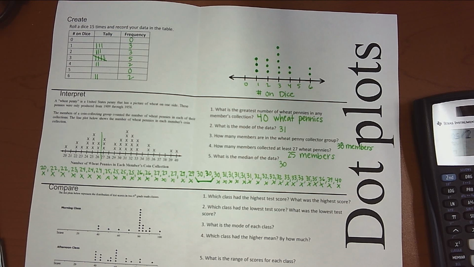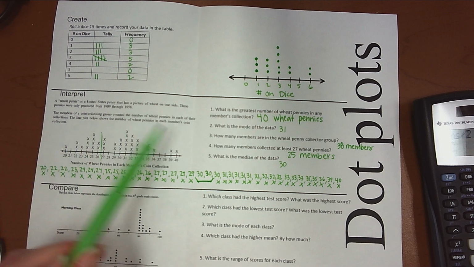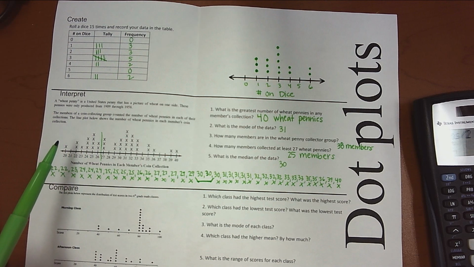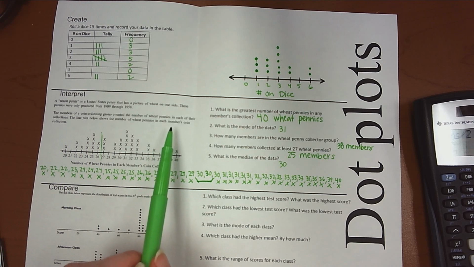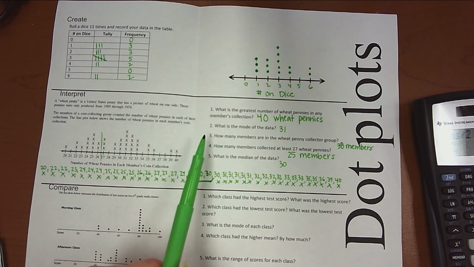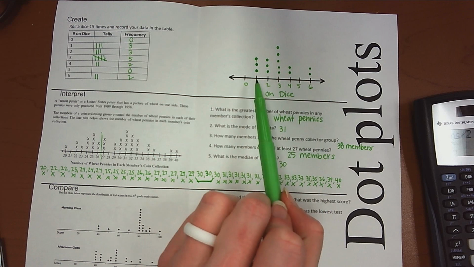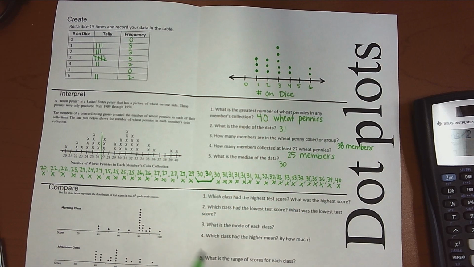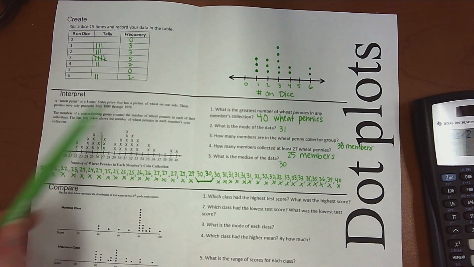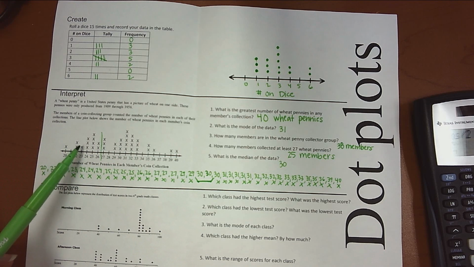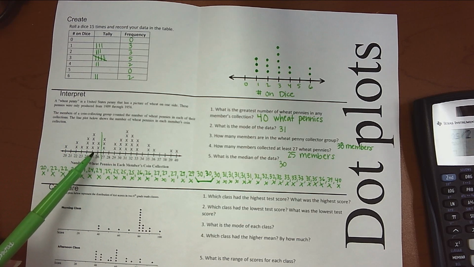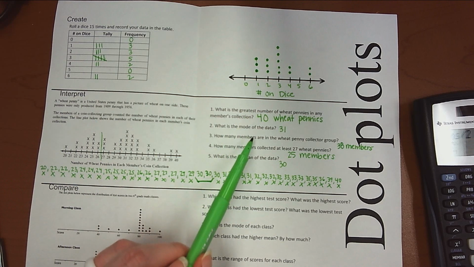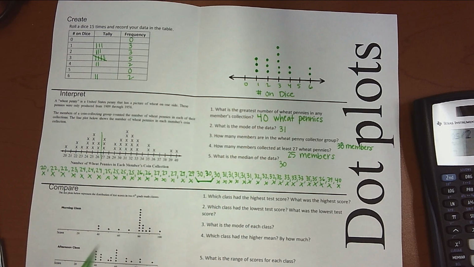And so at this point in time, we've created and we've interpreted. The last thing that we're going to do is compare. But before we get there, the one thing I do want to notice about interpreting is sometimes there's going to be a key. And sometimes that key may say that each X is equal to 2 votes or 2 members. Or there may be a key that says each dot is equal to 5 frequencies. So just make sure that you're being extra careful of your key because there are times where each of these X's will represent more than one, and we need to just be aware of those cases because it will change how we answer our questions in the interpreting part of dot plots.